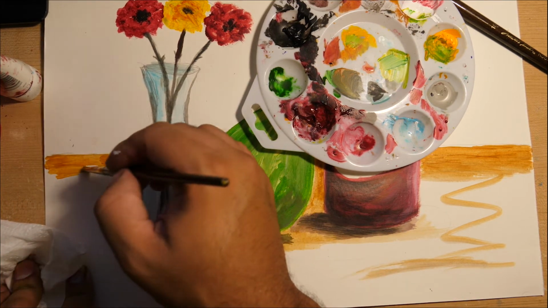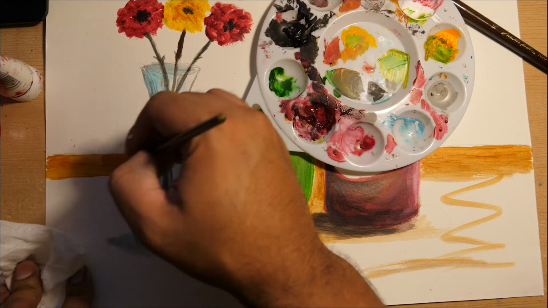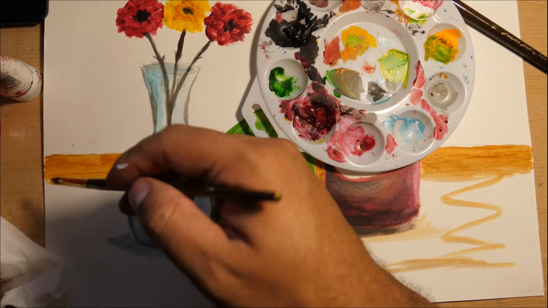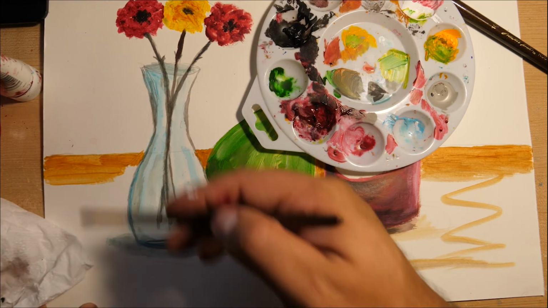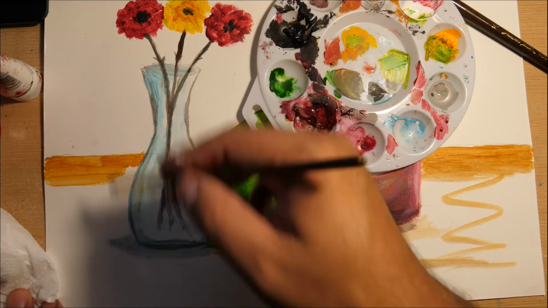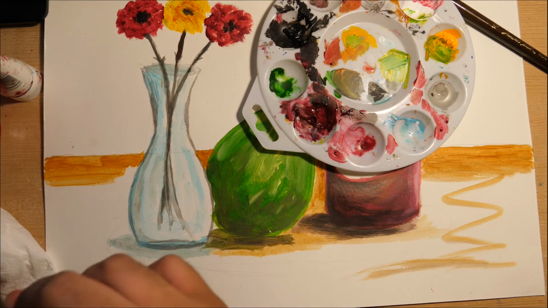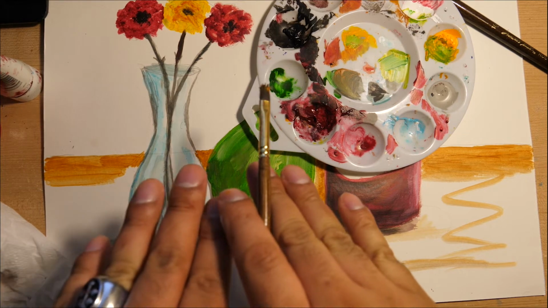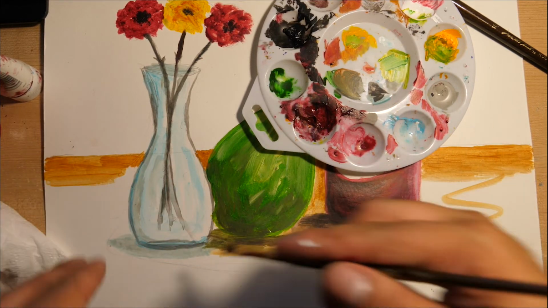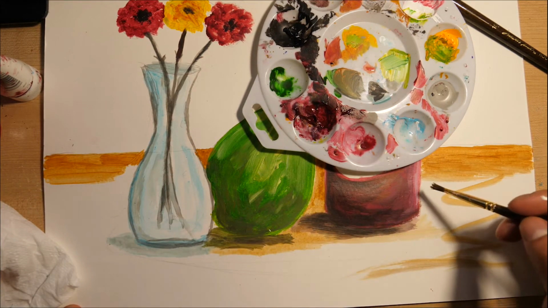And then I start coming down like this. You don't want to paint your table up and down like this. You want to go side to side, okay? To give it the illusion that it's wide. If you do it up and down, it's going to look strange.